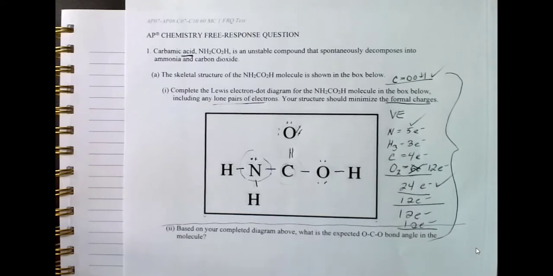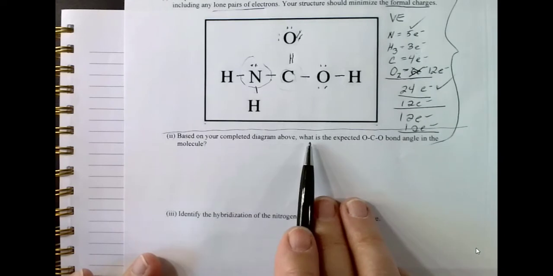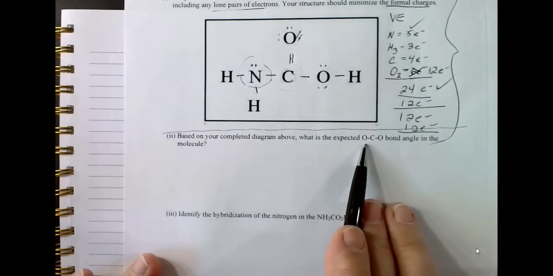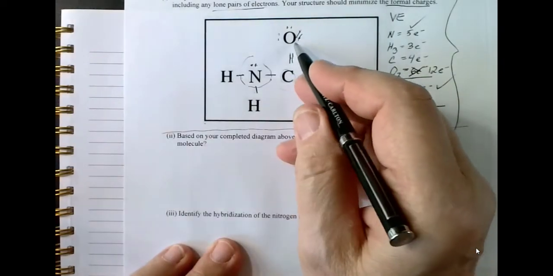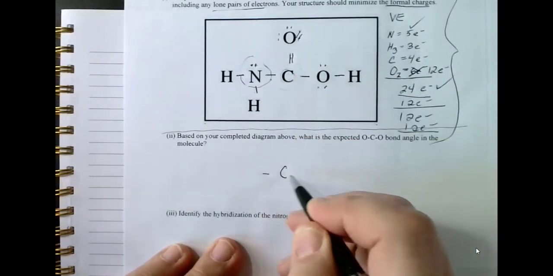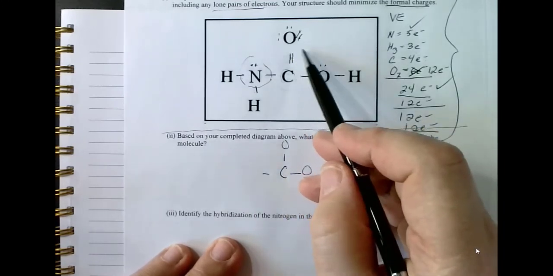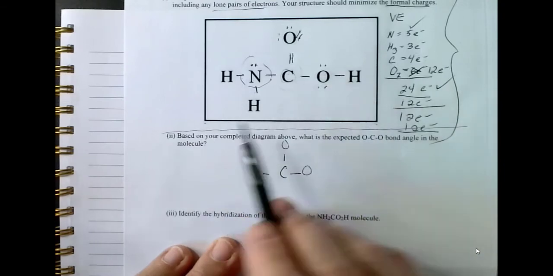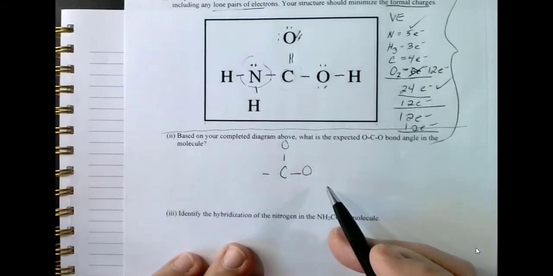Now, next. Based on your completed diagram above, what is the expected oxygen-carbon-oxygen bond angle? Okay, so here we've got our carbon. And our carbon has 3 domains. Now, in this diagram, it looks like it's 90 degrees. But we know these diagrams, these skeletal structures, don't really give you the right angles.